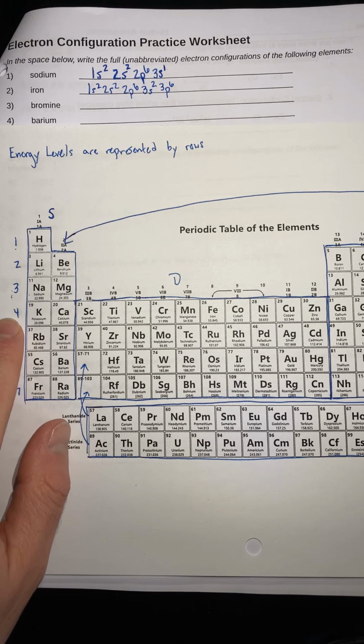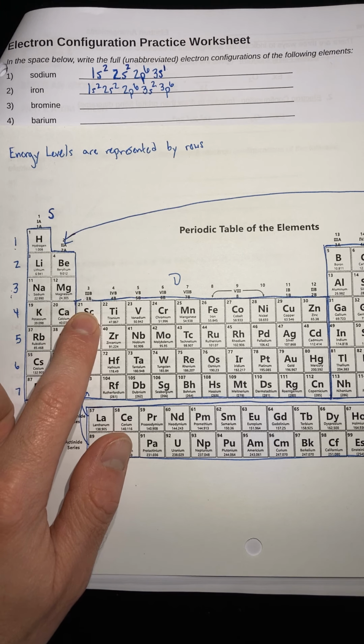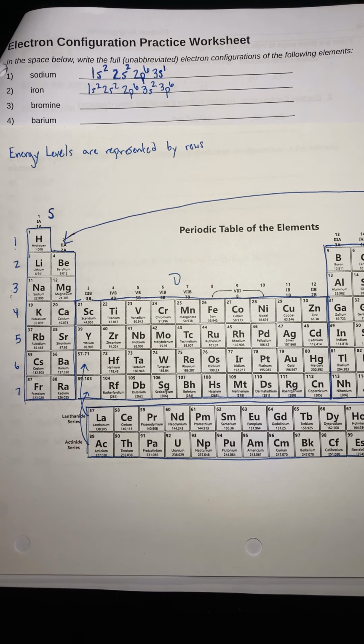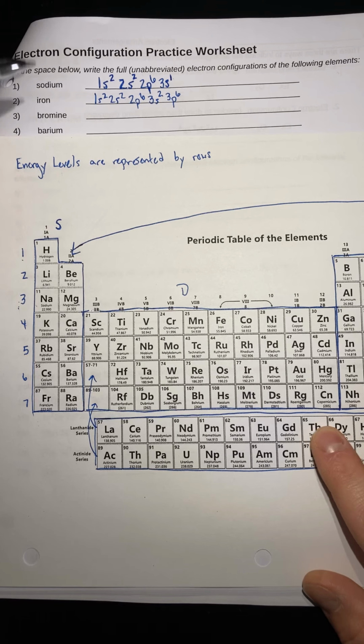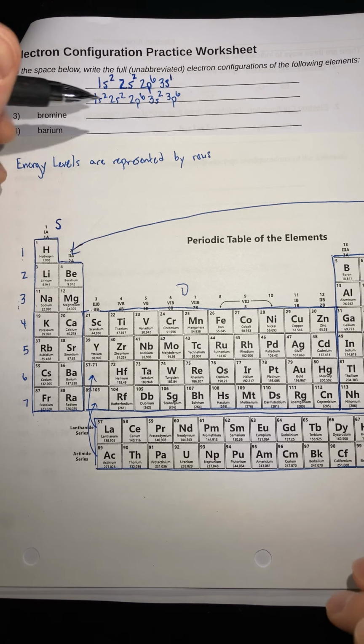Oh, so the D is supposed to be in the third. So this is the 3D. This would be your 4D, 5D, 6D. All right, so here we go. D is one behind where it should be. When you write it, you always write it. We got a 3p before 3d. Like you always write the.